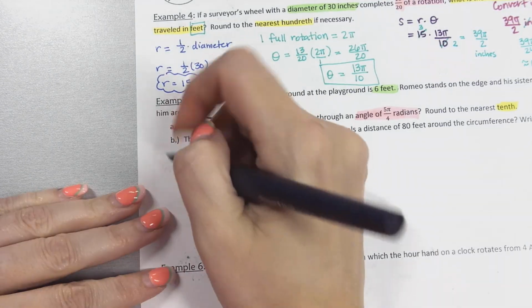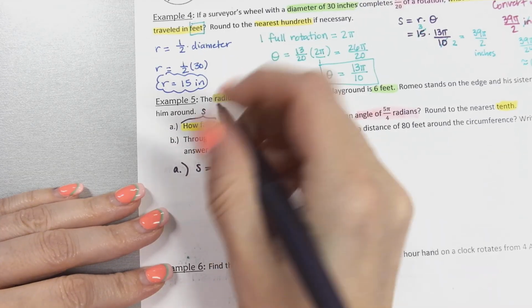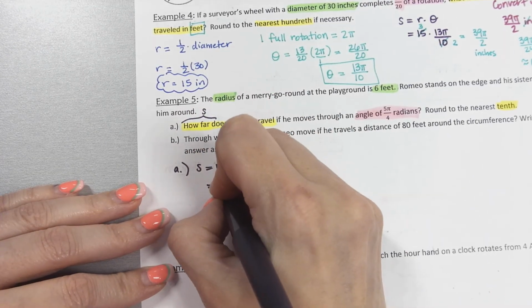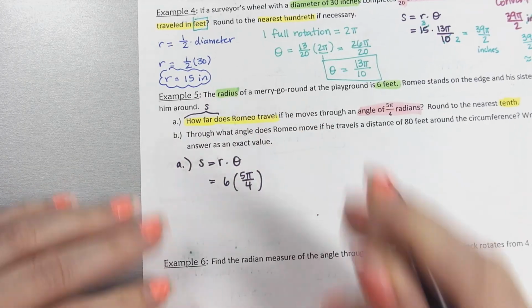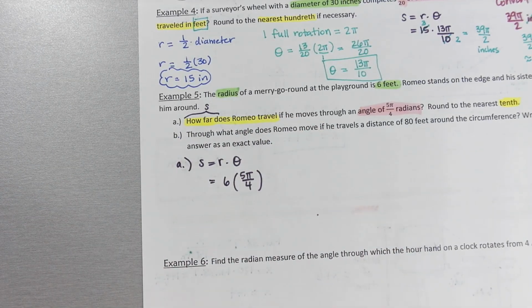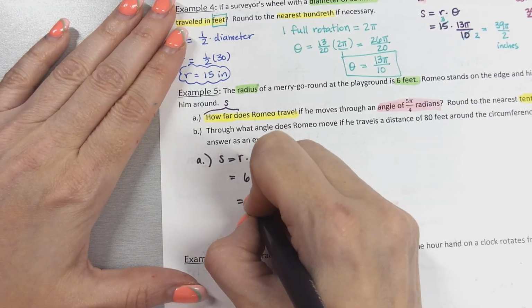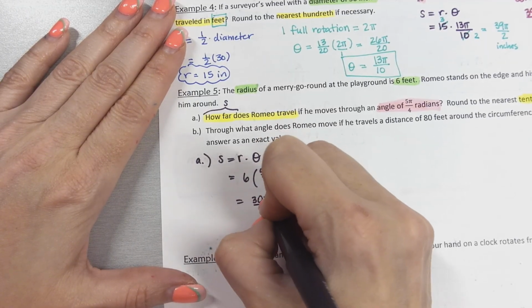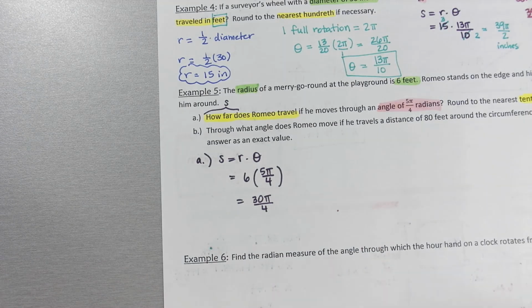It does say that we're going to be rounding to the nearest tenth. So for part A, we're going to use S equals R times theta. We're given the radius, we are given the theta, we just have to compute. You can do 6 times pi over 4 in your calculator. You can also do 30 pi over 4, and reduce that if you want.